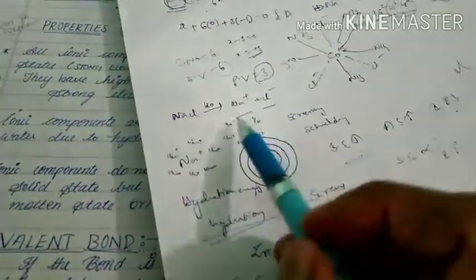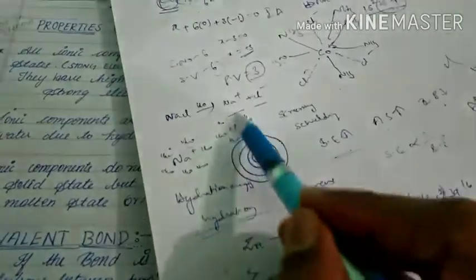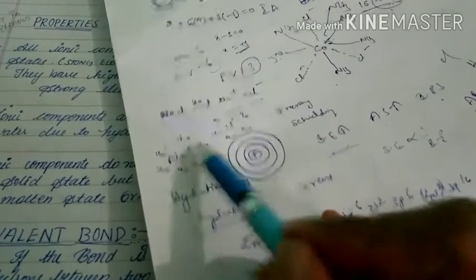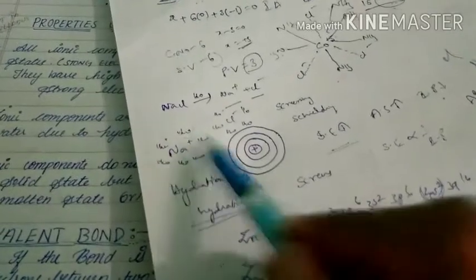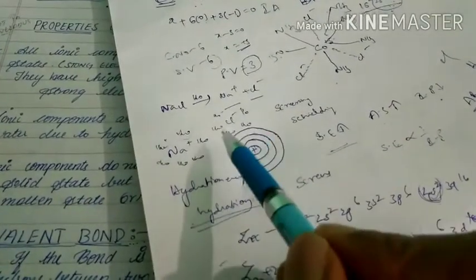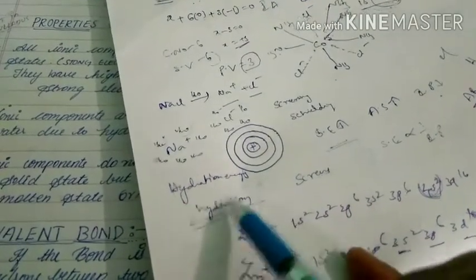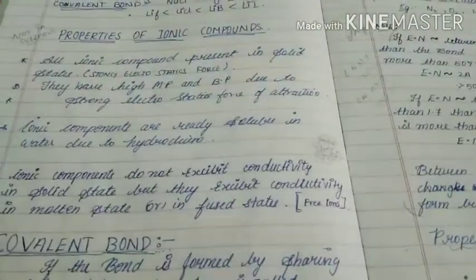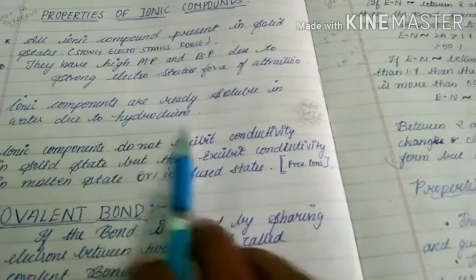I repeat once again, when any ionic compound present in water, then it undergoes dissociation. After dissociation, these ions surrounded by water molecules, then between water molecules and ions some forces exist. Those forces are called hydration energy, and that phenomenon is called hydration. Because of hydration, solubility increases. So here point is what? Ionic compounds are readily soluble in water due to hydration.